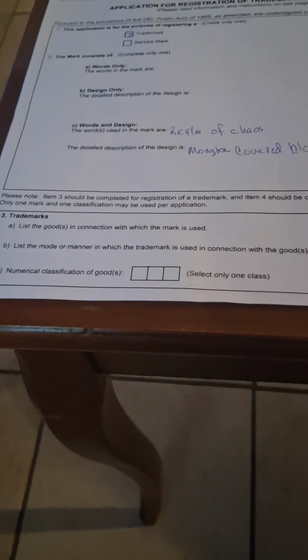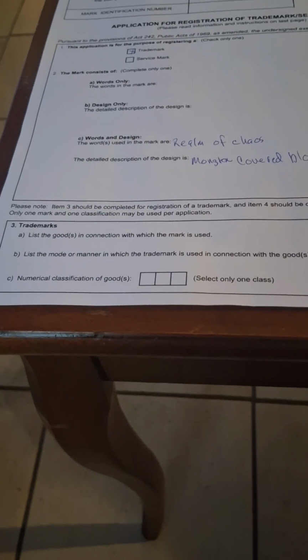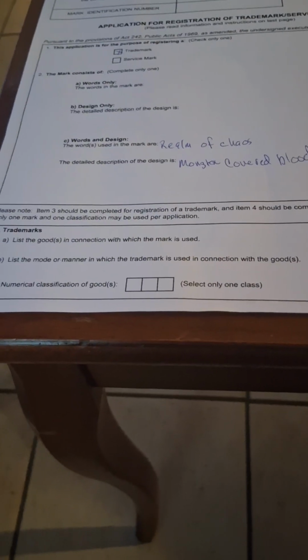Then you would go to trademark, which would be number 3. It says list of goods and services, which is connection; mine is a book. So whatever yours is that you're doing, you'll mark what it is for.